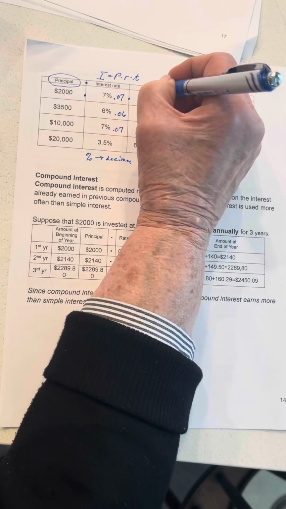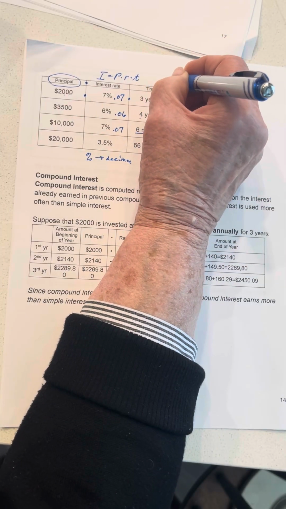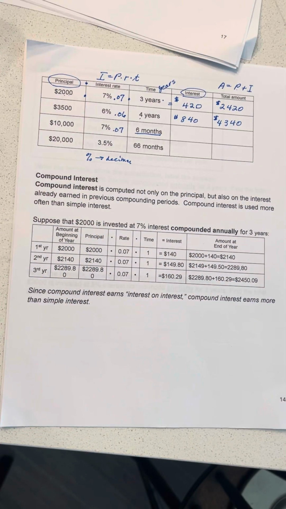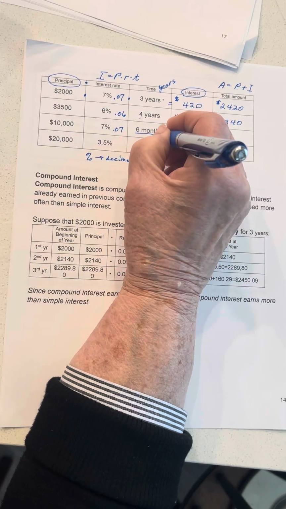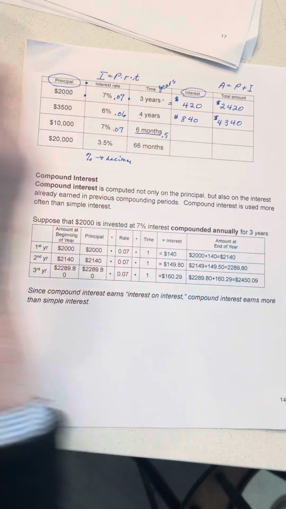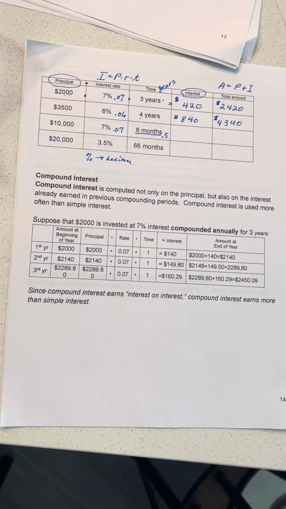Remember, the time is always in years. So 6 months is what, a half a year? So I'm going to use the decimal. I mean, you can divide it by 2. That would be another way to do it. You could multiply by 1/2. I mean, that's what we're going to be doing if we multiply by 5/10. So I'm going to put in 10,000, and I'm going to multiply it by 7/100, and I'm going to multiply that by 5/10.